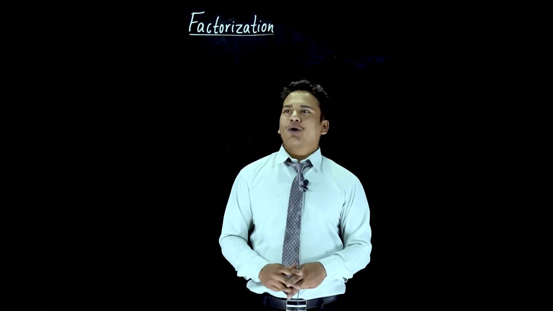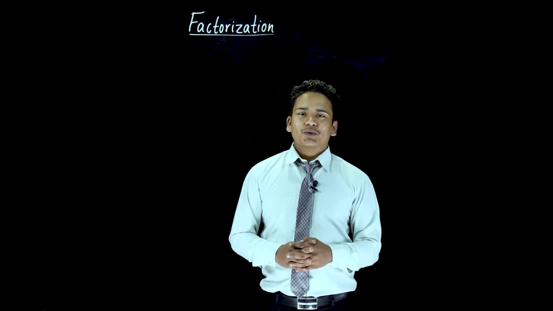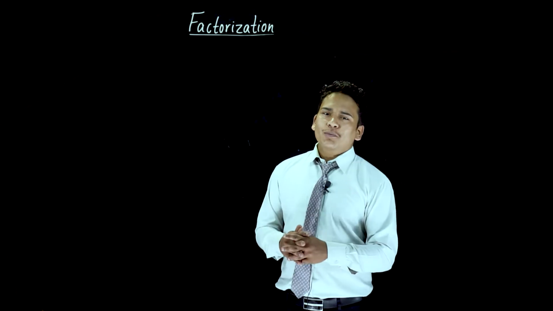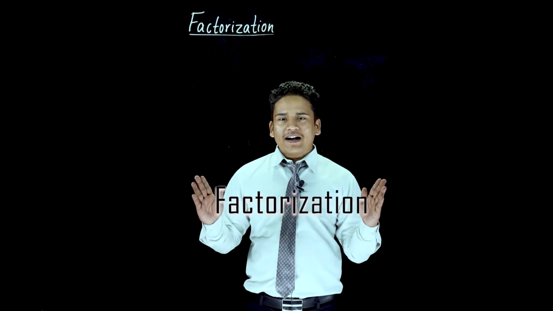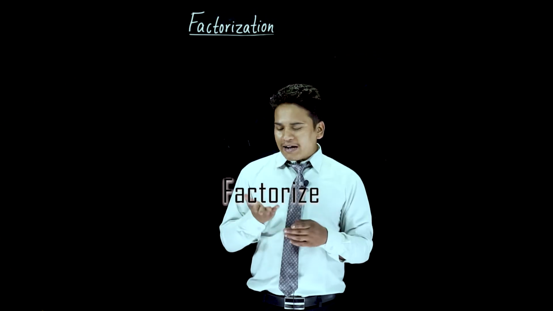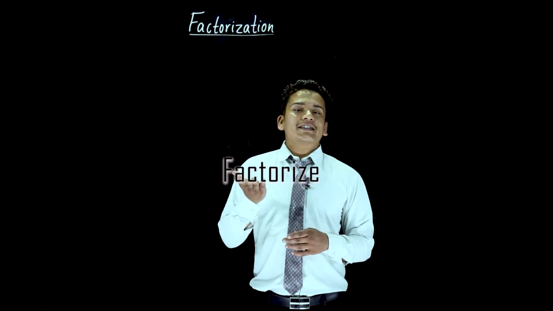Today we're going to study factorization. Before starting the numeric sessions, let's understand the basic concept of factorization. Although it's not important for examination, it is very important for us to understand what factorization is all about. The word factorization is derived from the word factorize, which is derived from the word factor. Now let's talk about what factor means.